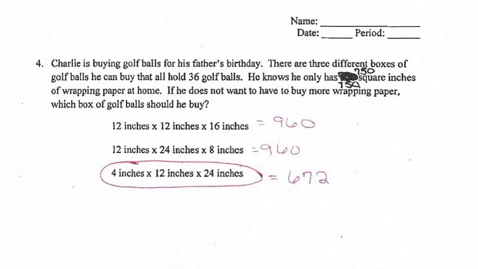For number 4, if Charlie only has 750 square inches of wrapping paper, which box should he buy? Your answer should be the third one. It should be a 4-inch by 12-inch by 24-inch, which would be 672 square feet.